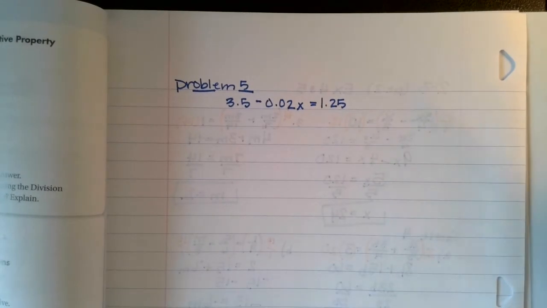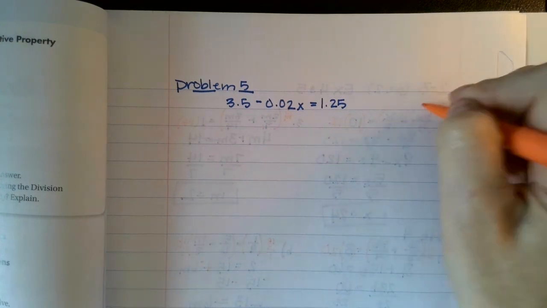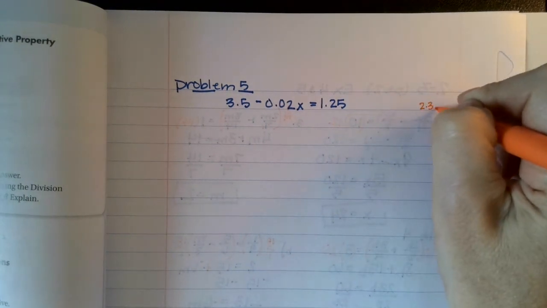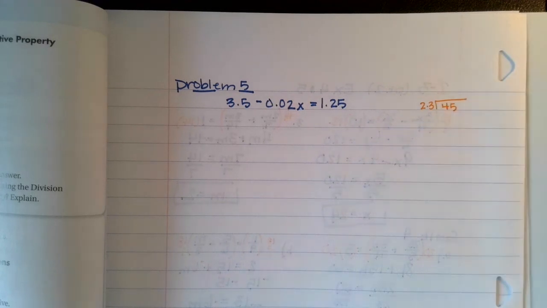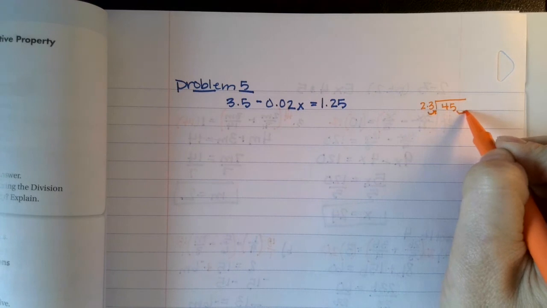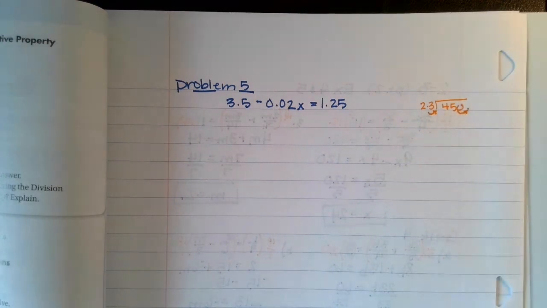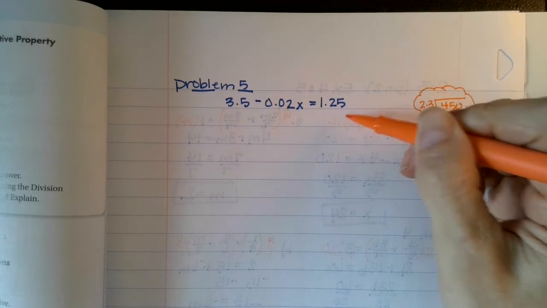Problem 5 shows you a way to also get rid of decimals. It's something that people do a lot. You do it when you long divide. So if you were going to do this math right here, you'd have to slide this decimal over and slide this decimal over before you can start dividing. So we do this kind of math a lot. We're going to do that here.